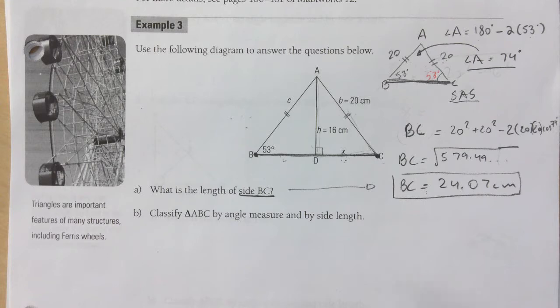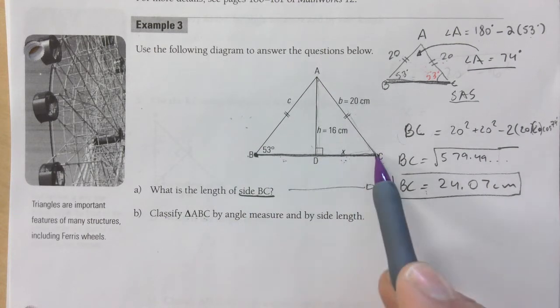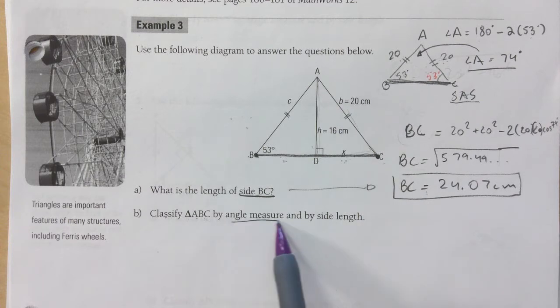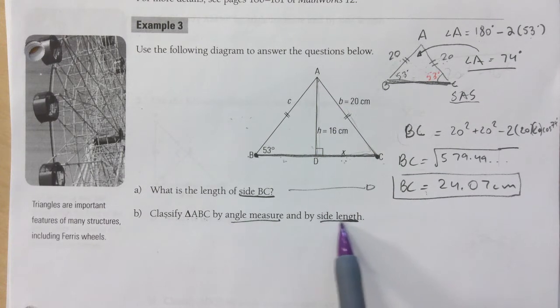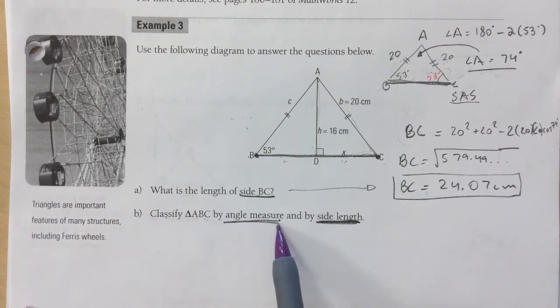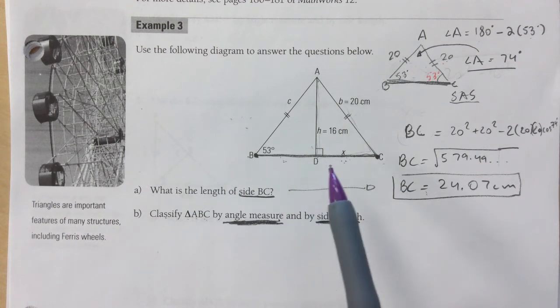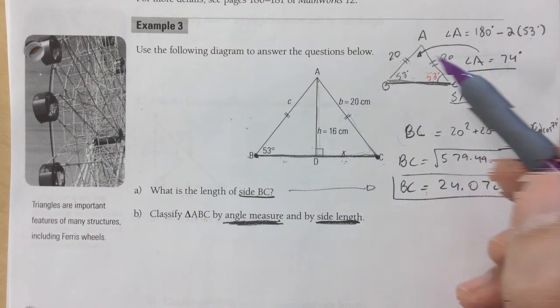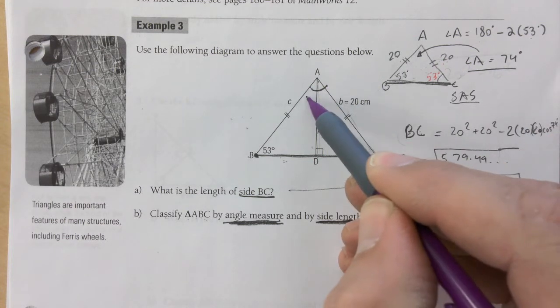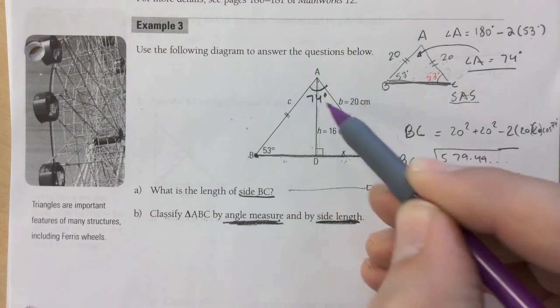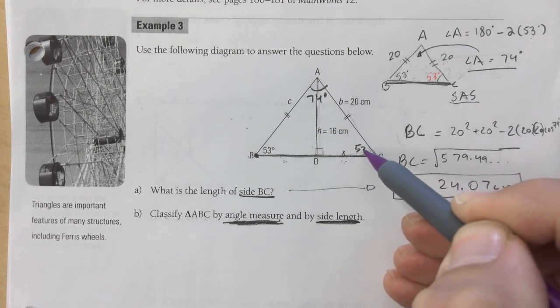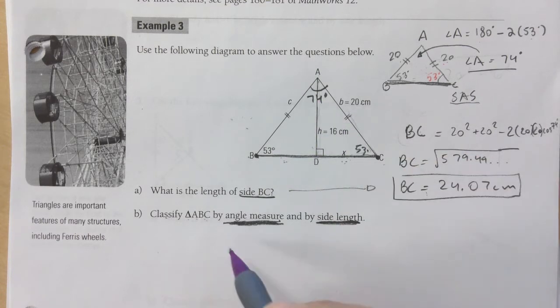Now, watch what it's saying. Classify triangle ABC, so that's this one, the big one on the outside, by angle measure and by side length. By angle measure, if we come in here and make the 74 appear here, 74 degrees, every single one of these angles is less than 90.